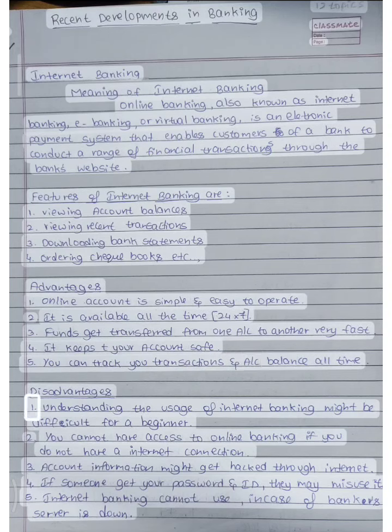Disadvantages. 1. Understanding the usage of Internet banking might be difficult for a beginner. 2. You cannot have access to online banking if you do not have an internet connection. 3. Account information might get hacked through the internet. 4. If someone gets your password and ID, they may misuse it. 5. Internet banking cannot be used in case the bank's server is down.